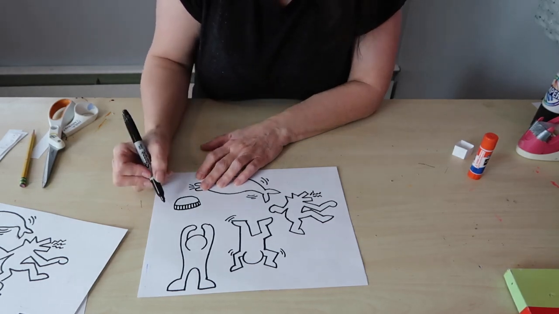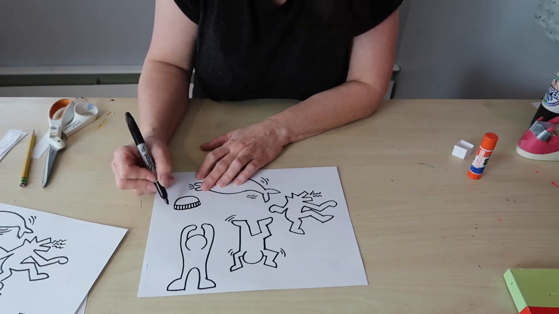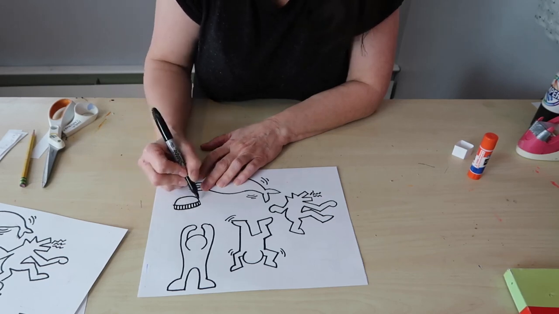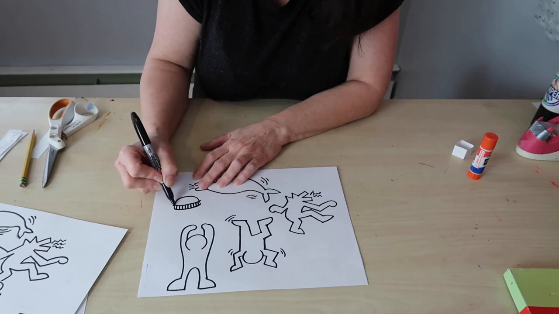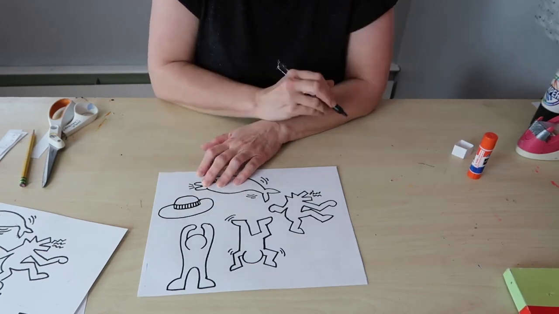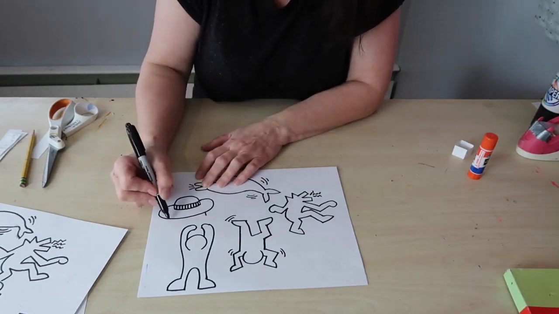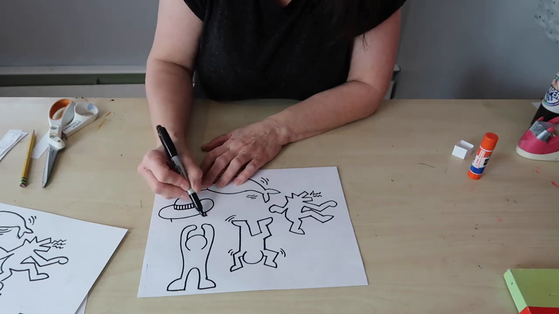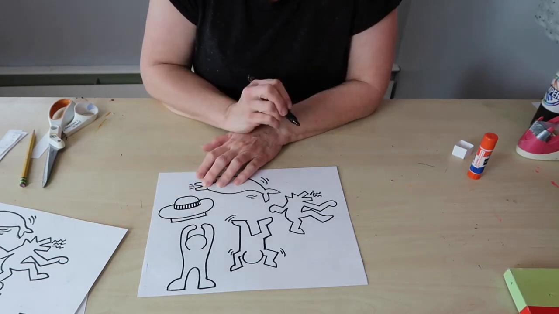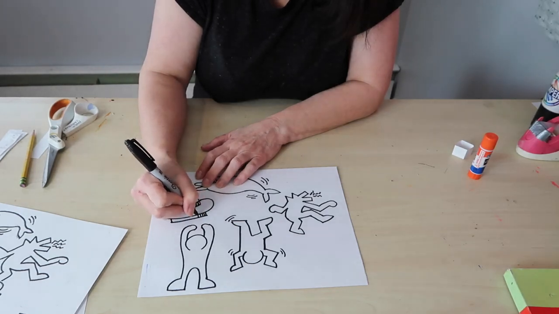And now we're going to make an oval, and we're going to start it just right up here, and it's going to end right here. Like so. And at the bottom, we're going to make a little rectangle. And in that rectangle, we're going to do some more of those lines.